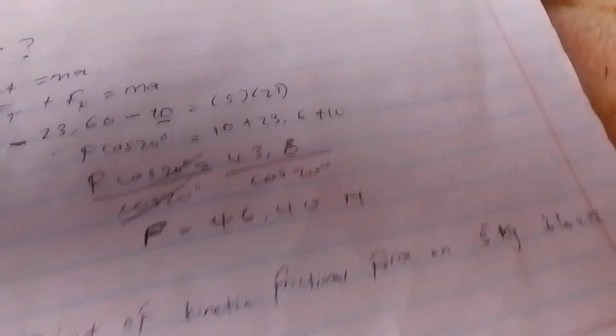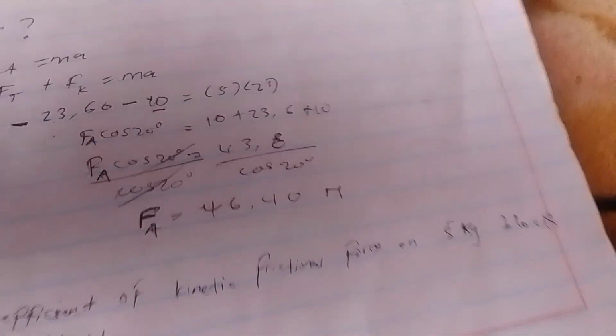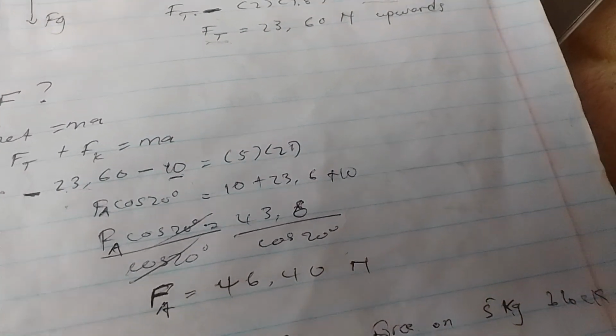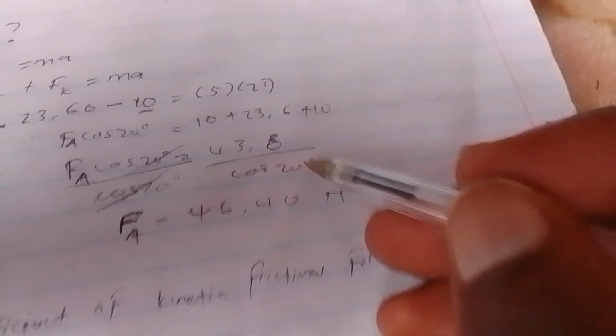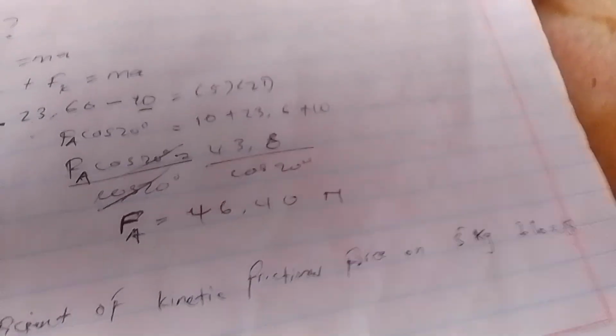Then on your F cos 20, you only leave Fa, because this is our force applied, and divide by cos 20 on both sides. Here they will cancel one another, and here it will be 43.6 divided by cos 20, and then your force applied is 46.40 newtons, and then you are done.